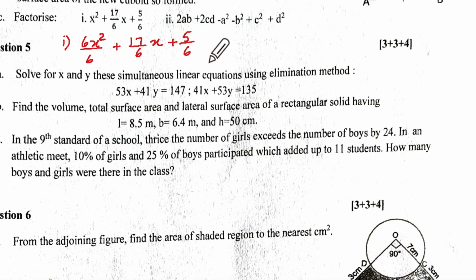Now, if you converted it like this, then you can have 1/6 as the common factor, and you will have 6x squared plus 17x plus 5, and this is doable.